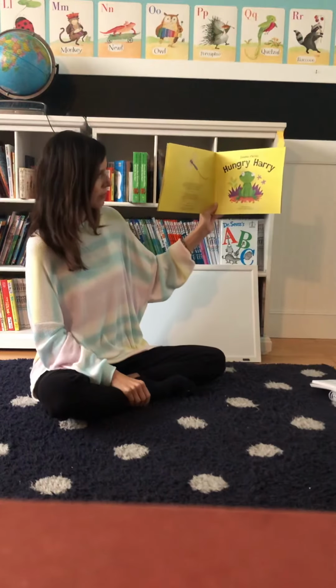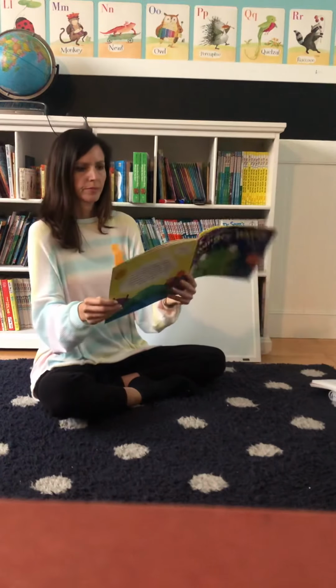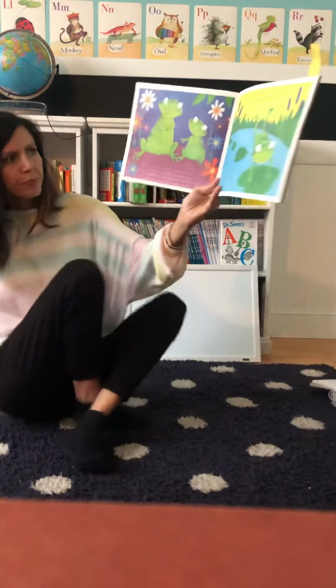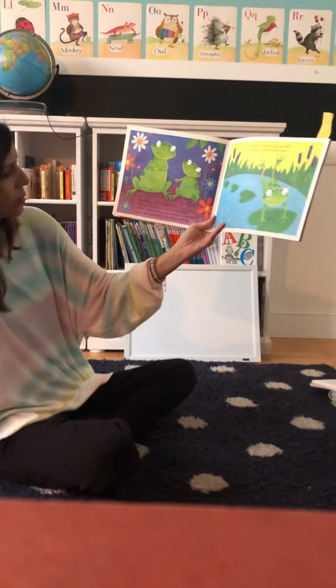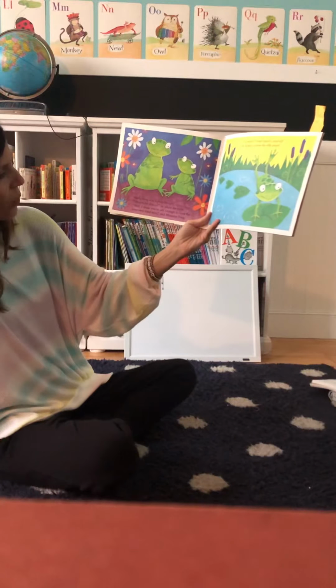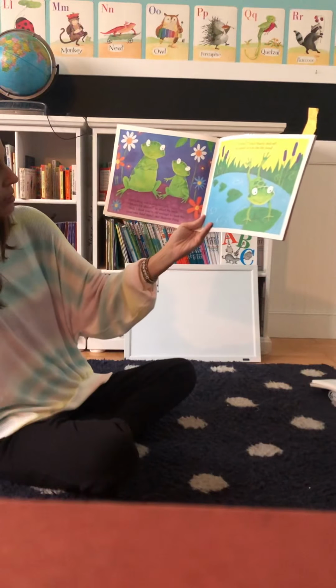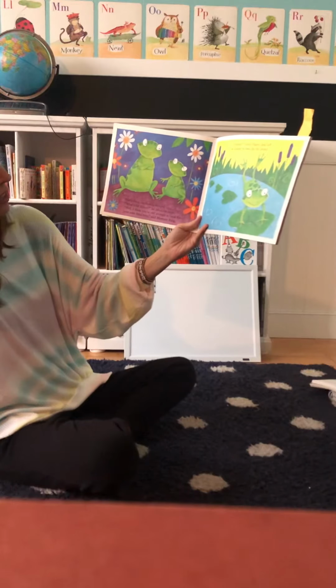Hungry Harry. Let me get a little closer to the camera. Harry Frog was feeling hungry. "What's for dinner?" he asked his mom. "Well, I think you're old enough to look for your own food now," said Mommy Frog. "Terrific," cried Harry, and off he leaped across the lily pond.